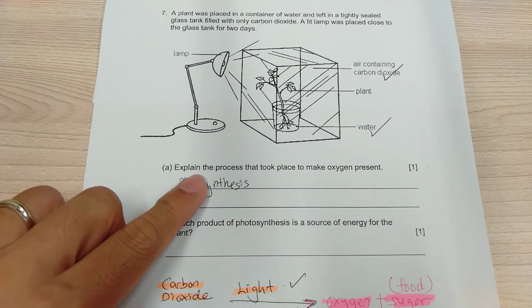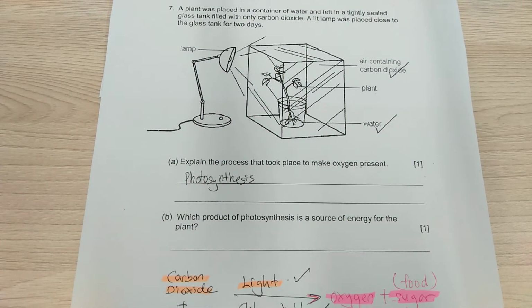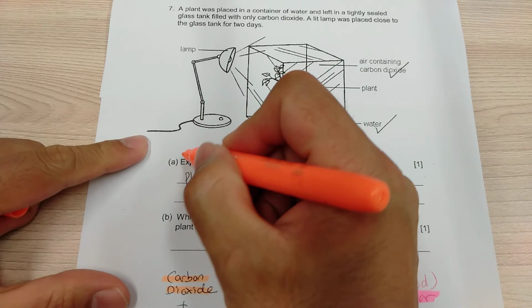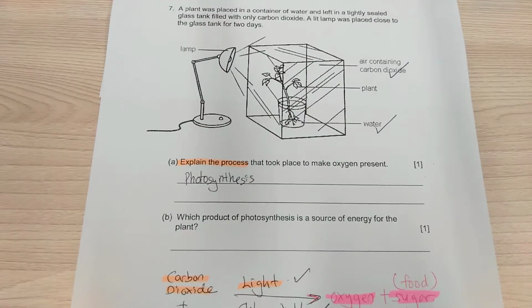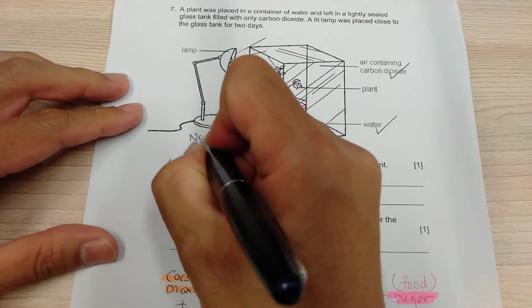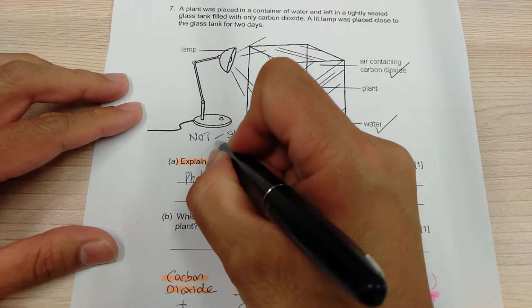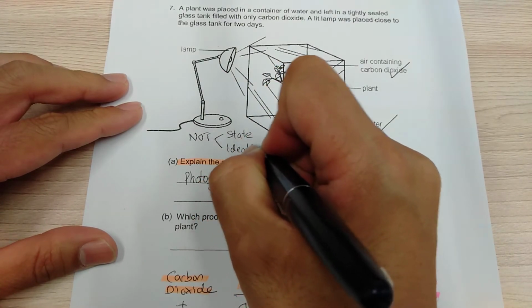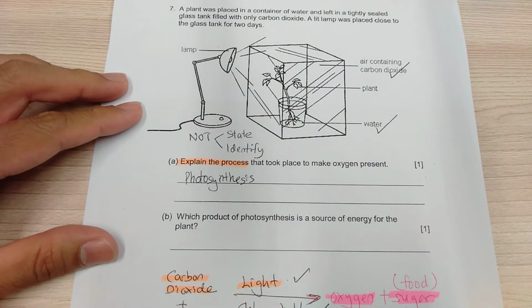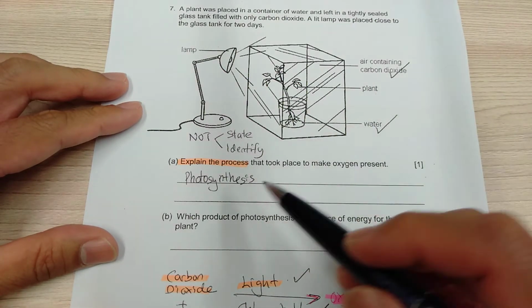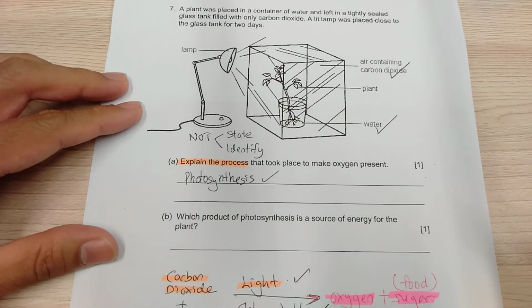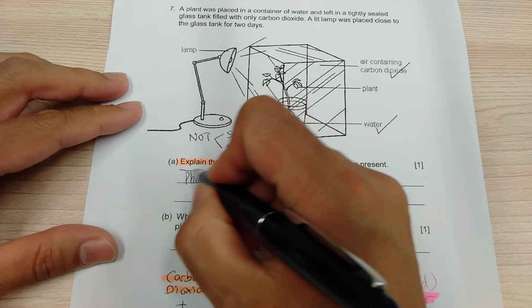So they say explain the process. Now I come to the part where I say words have meaning. It says explain the process. The question is not state the process. The question is not identify the process. Because if the question is state the process, this answer will be perfect. If the question is identify the process that took place, this answer will be perfect. The problem is this question is neither. It is about explaining the process.